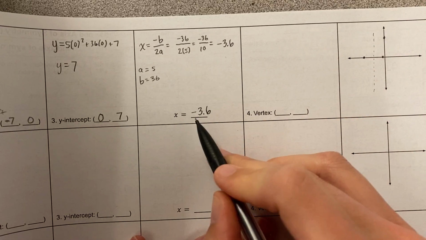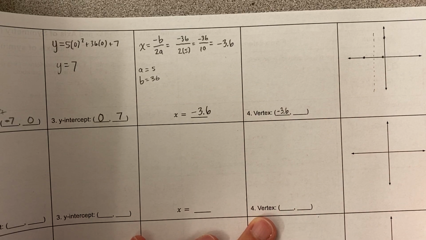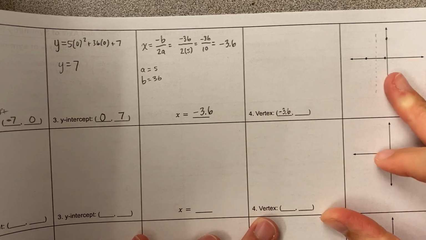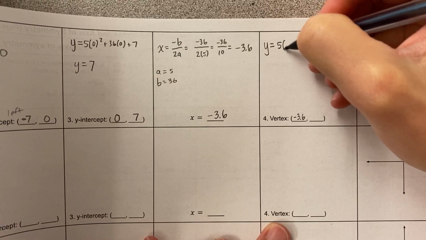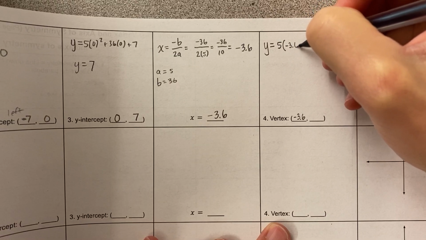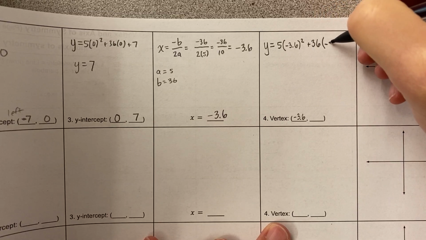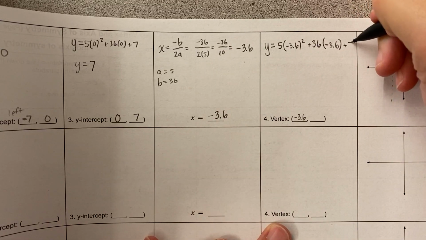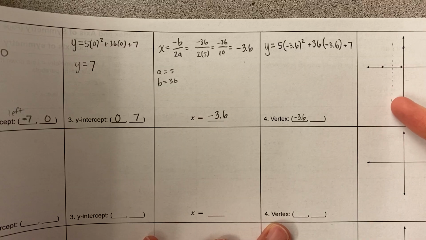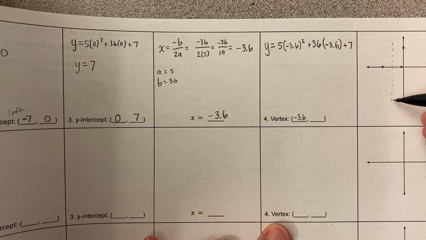Okay, so now my vertex. I know that the x value of my vertex is -3.6. Okay, again, unconcerned that it's a decimal. I'm just going to be neat and not screw it up and use the calculator. So this is 5x squared plus 36x. Again, everywhere I see x, I'm plugging in -3.6, because I know that the x value of my vertex, right, will be this -3.6, because my x value is going to be right here. It's going to be on the axis of symmetry, and my y value I'm still trying to figure out.